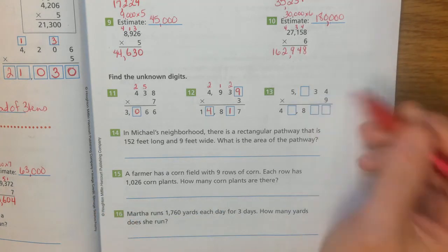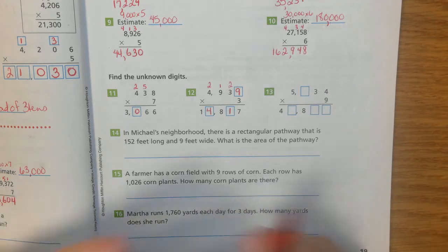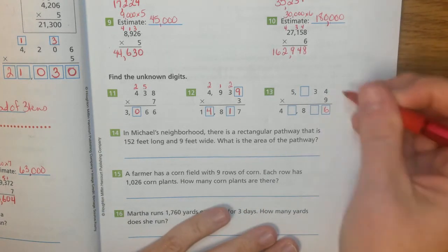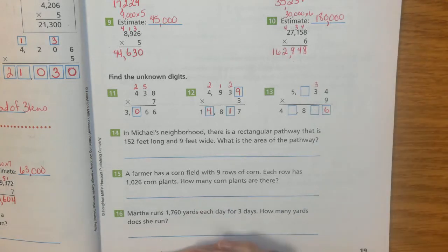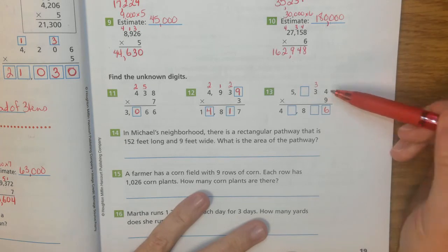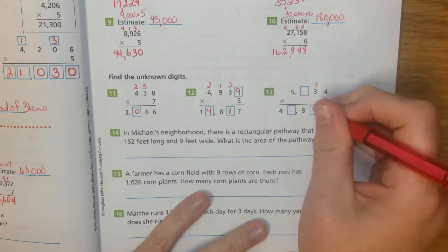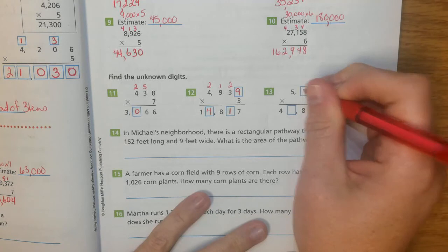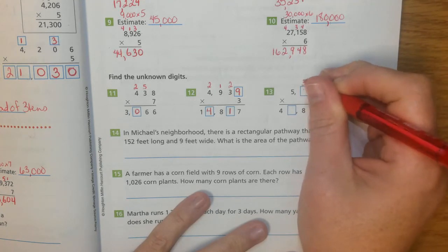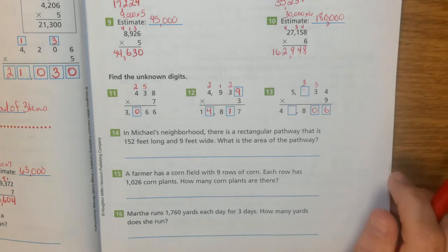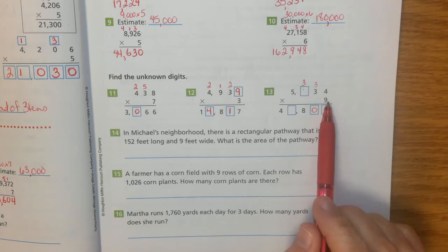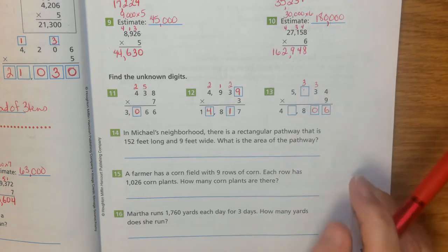Now we've got 4 to fill in the blanks for. 4 times 9 is 36. We regroup our 3 tens. 3 times 9 is 27. 27 plus 3 would be 30. Oops, sorry, that was my mistake. We need to put a 3 up there, right? So what times 9 plus 3 will give us an 8?